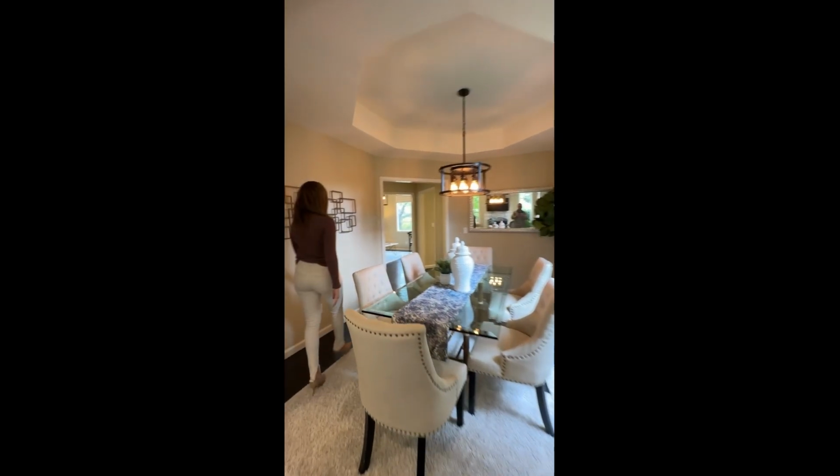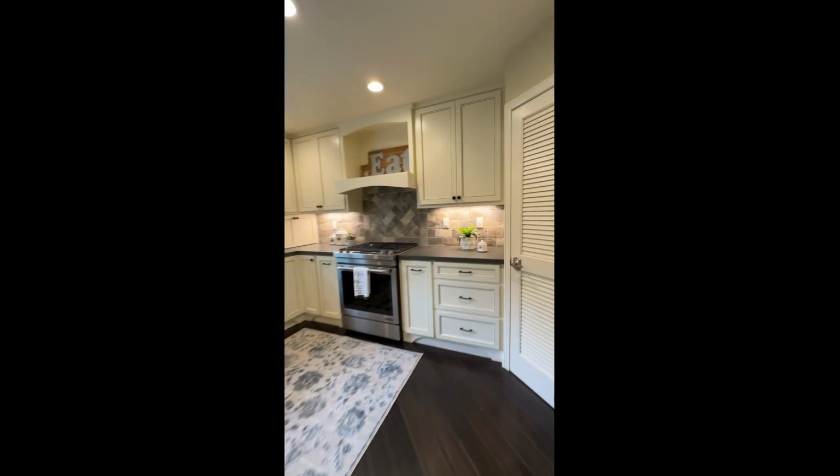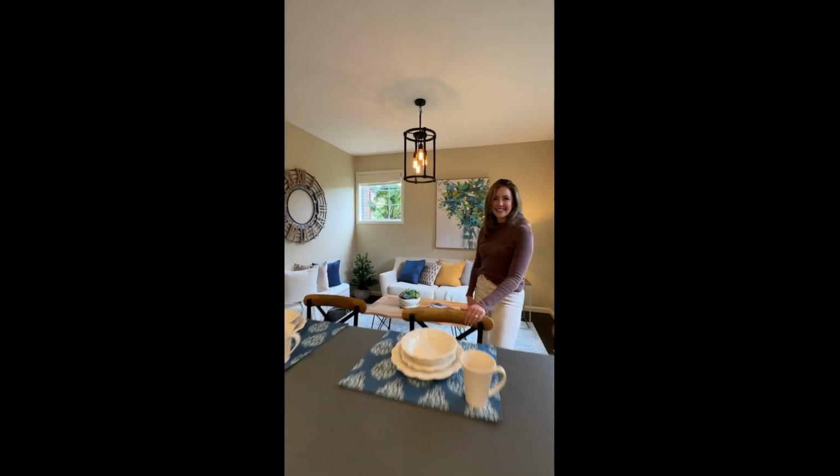Hello everybody, if you want to learn how to edit a vertical social media walkthrough for your real estate photography business that looks like this, then stick around because I'm going to show you exactly how to do it in DaVinci Resolve.